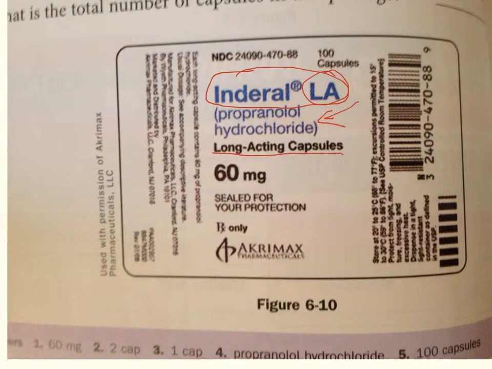How many capsules are in this particular container? Yes, 100 capsules. Hopefully you're answering as we go along. This drug is put out by Acramax Pharmaceuticals. And your storage information is a little more difficult to find on this label right here. And then what is your dosage strength for this particular capsule? Yes, 60 milligrams per capsule.